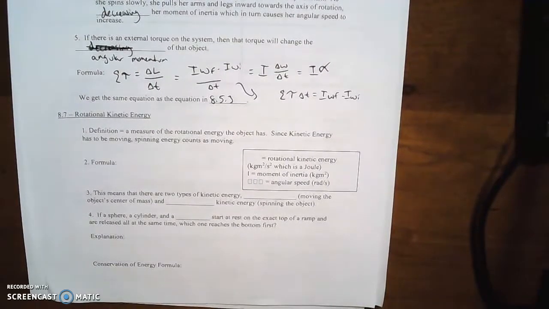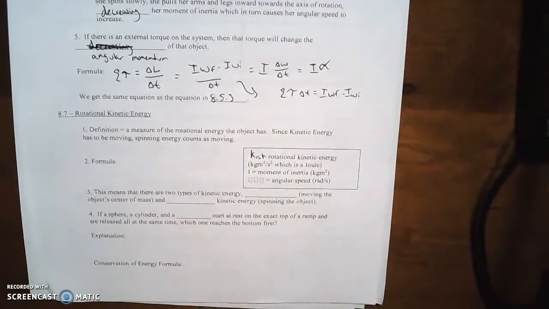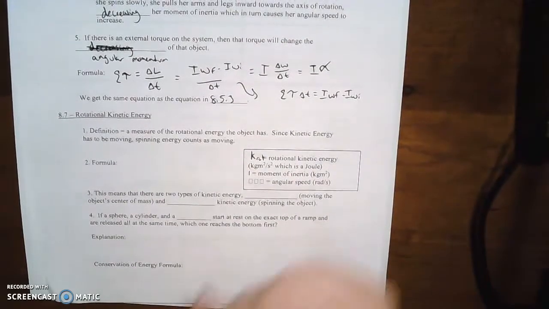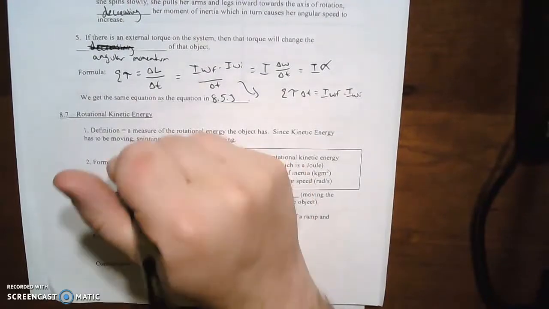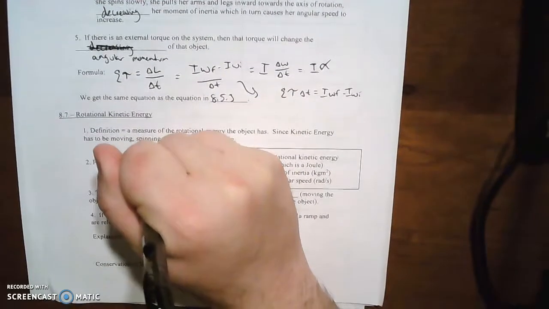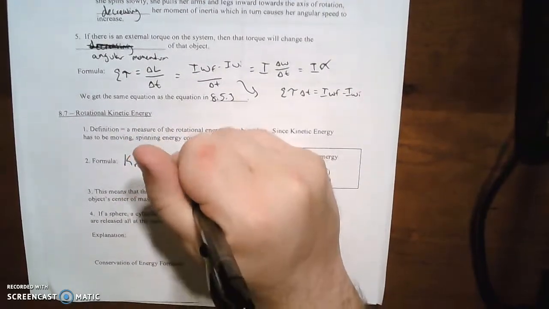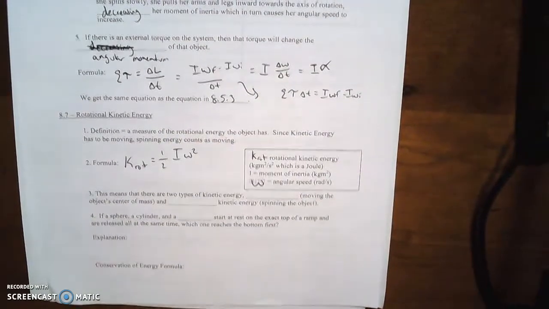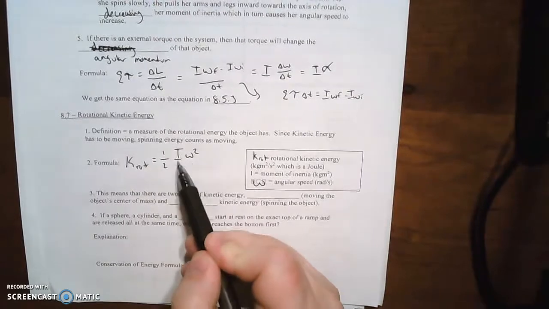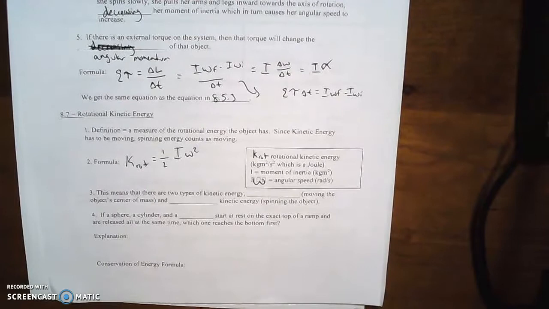The formula for our rotational kinetic energy, we're going to use K rot for rotational energy, and as a reminder, we have omega as the angular speed. Our equation looks like K rotational equals 1/2 I omega squared, which, once again, if we translate back into linear, we just have K equals 1/2 mv squared. That is our kinetic energy equation, just shifted to an angular form.